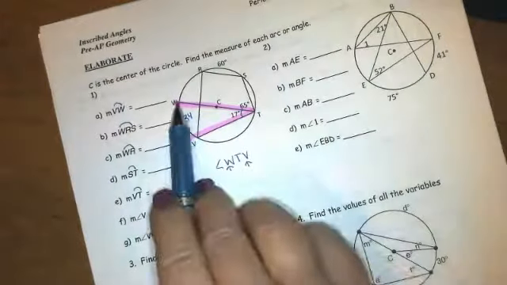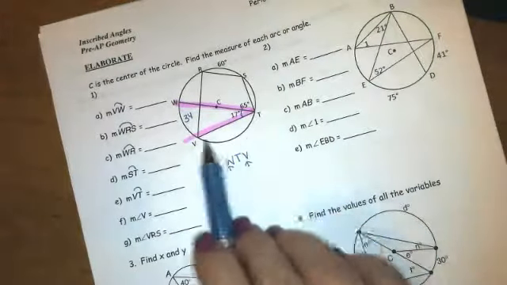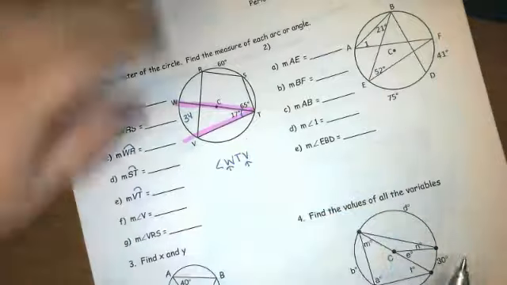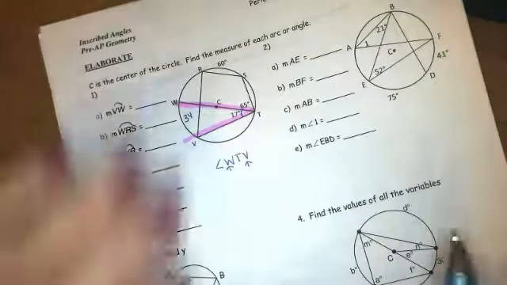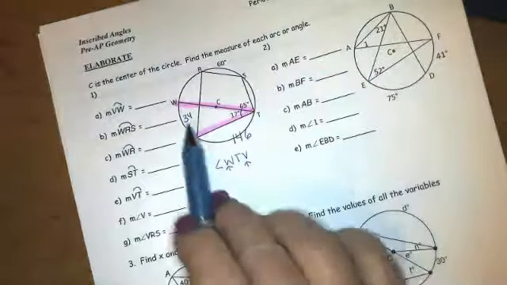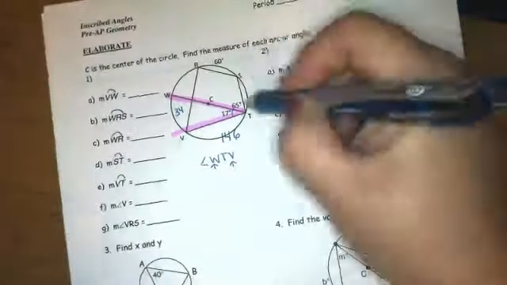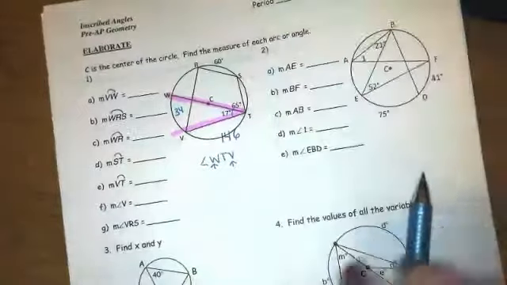Now notice that from W to T is a diameter, or a semicircle. So 180 minus 34 is going to give me 146, because that adds up to 180. Now I'm going to look over here at this 65.